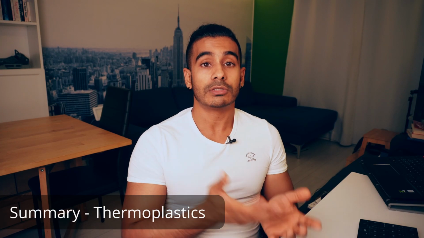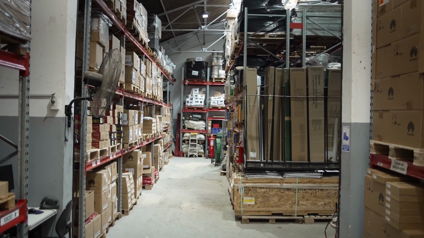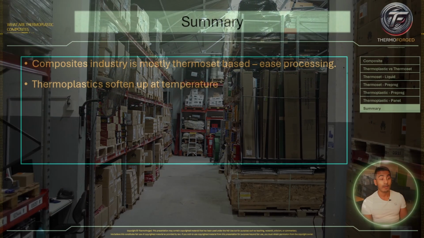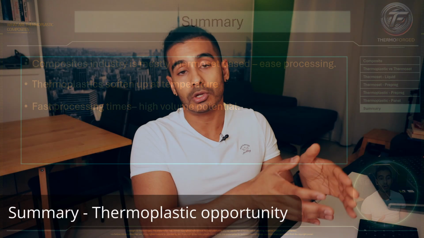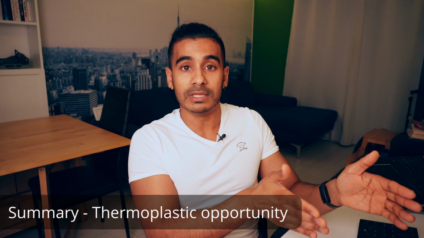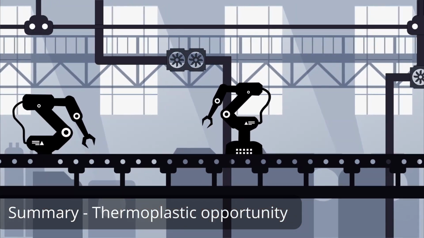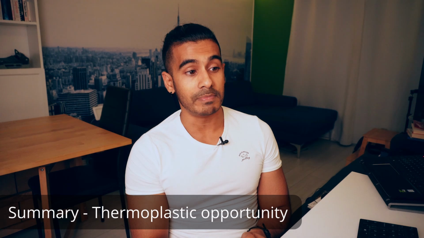Thermoplastic composites, well, the thermoplastic itself is solid at room temperature and softens when you heat it up. What it means is the handling of this material is a lot easier, and the processing times are orders of magnitude faster. So for high volume applications, if you're willing to invest in equipment, then you have a manufacturing process which is extremely fast, and then you recoup your investment in equipment. So the potential there is incredible.